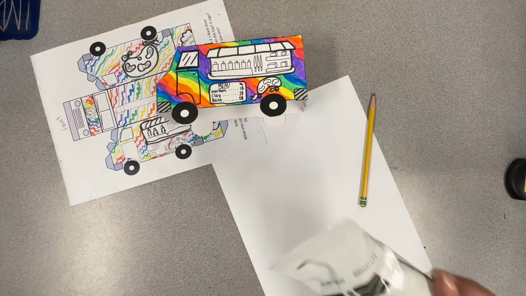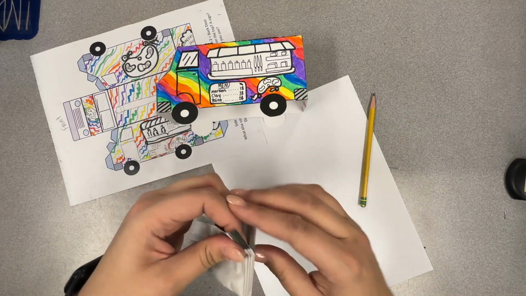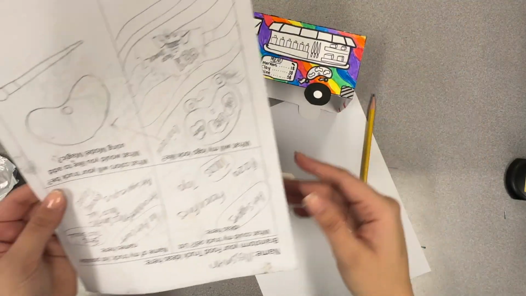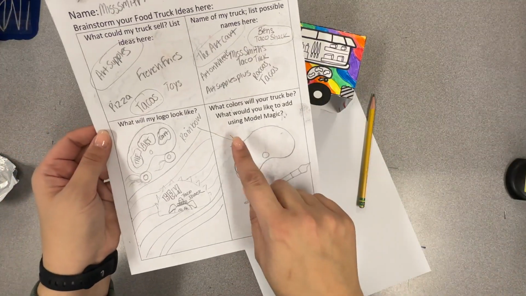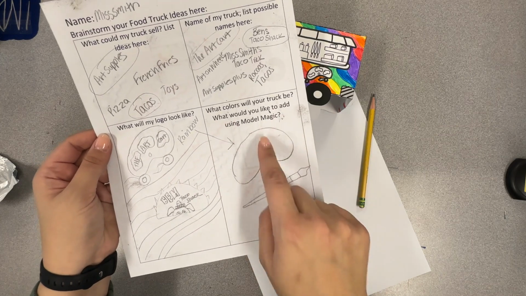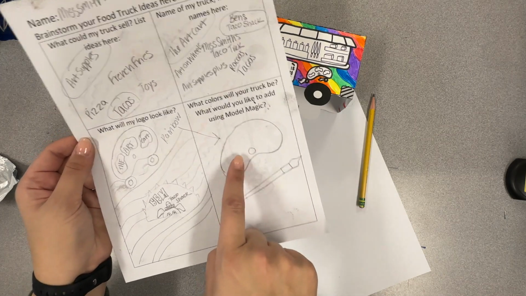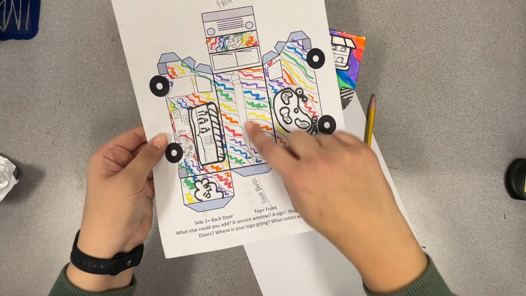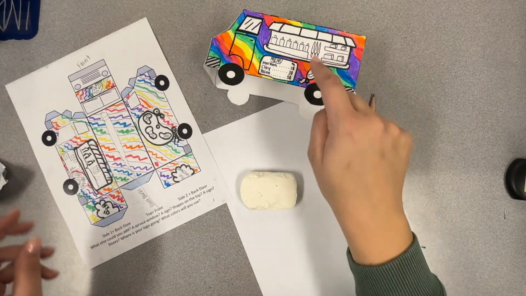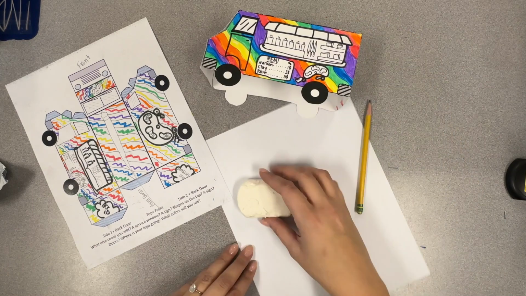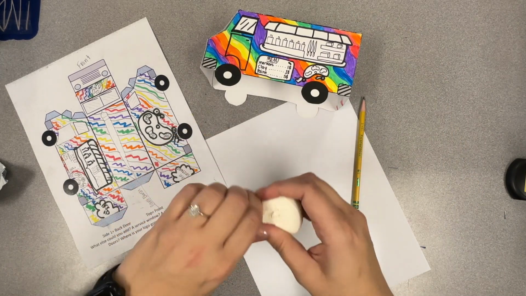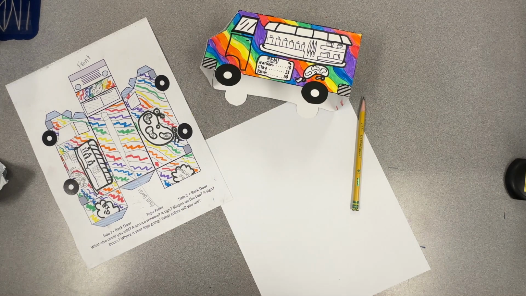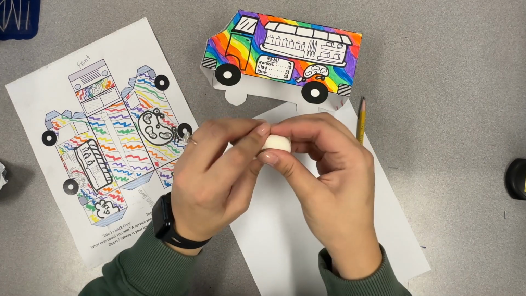Everybody is going to get half a piece of Model Magic. If you remember from your sketch sheet, one of your sketch boxes said, what would you like to make using Model Magic? I was going to do a palette or a paintbrush. You can see my paintbrush is right here, and that's going on top of our food truck. What you need to do first is make whatever your 3D design was before we stick it on. So I'm making a paintbrush.